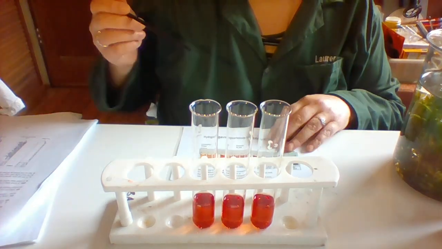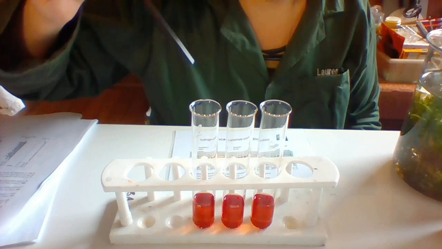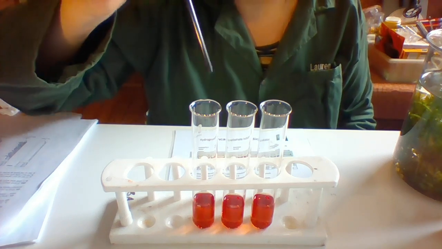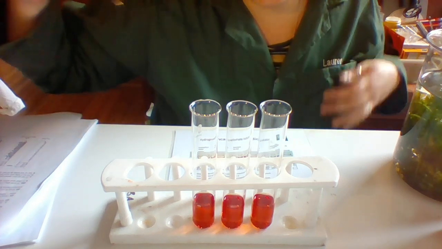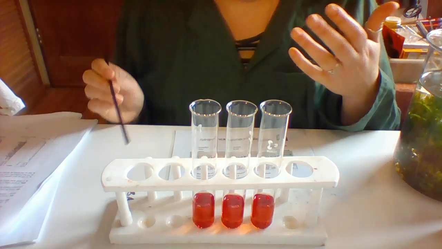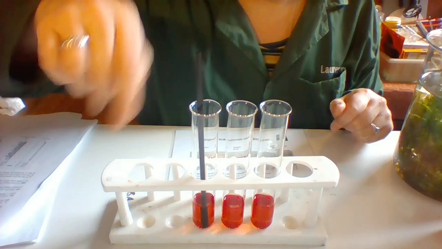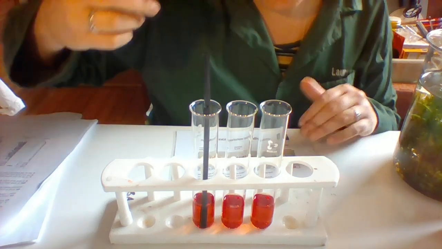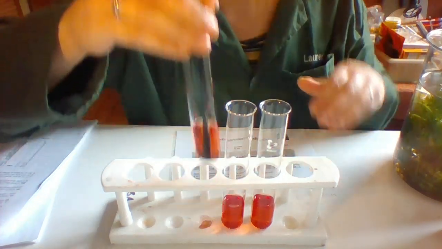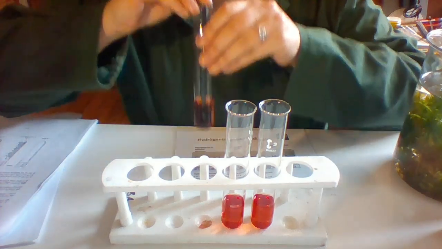All right, so now I'm going to use this straw to blow some of my breath into one of these indicators. So you have to think about what is coming out of my breath primarily. And when that bubbles through the water, it's absorbing into the water to form what? All right, let's do this.